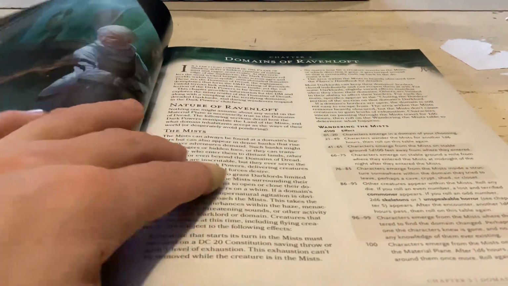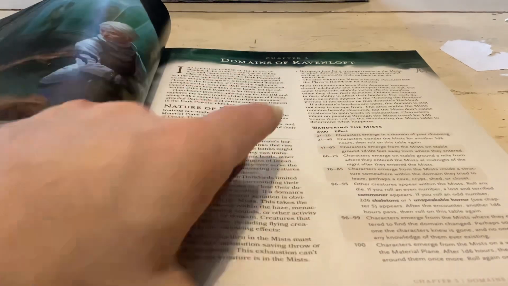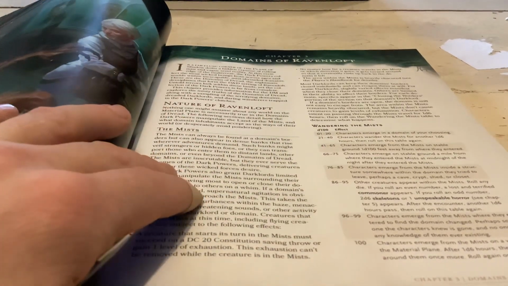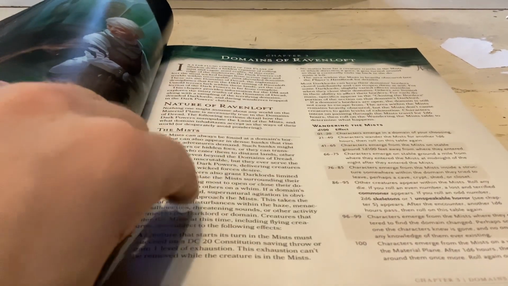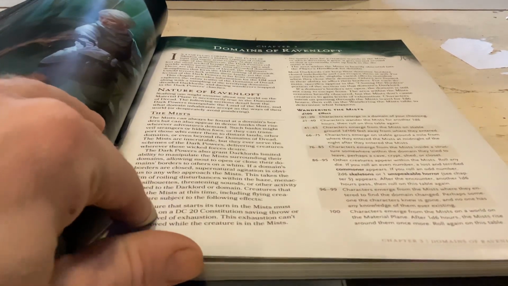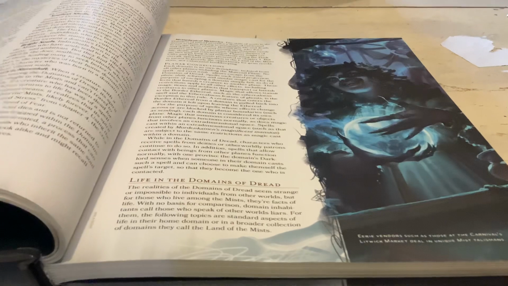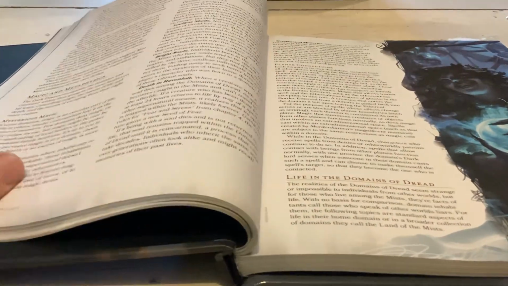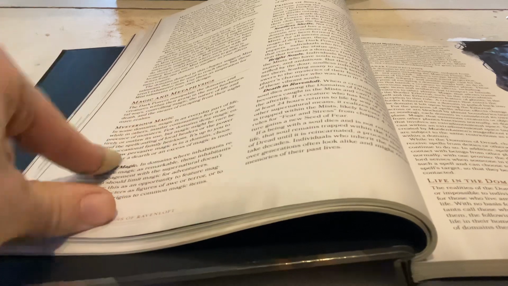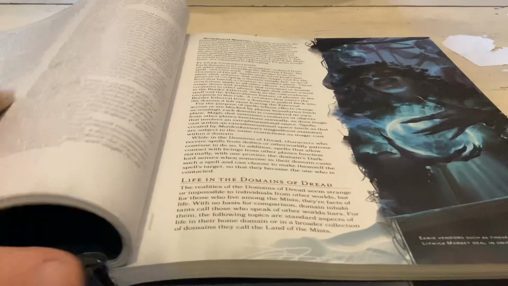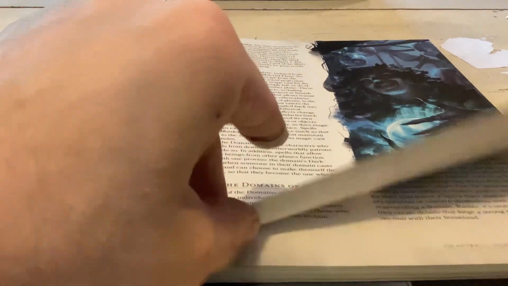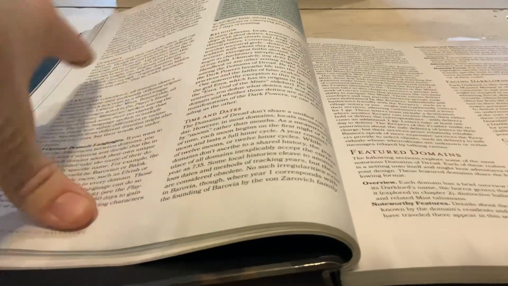Then chapter 3 gets into the actual pre-created domains of Ravenloft. It goes into explaining the myths, for instance how you get into Ravenloft in Curse of Strahd in the first place. It explains how you can get into the actual domains of Dread, and gives you an explanation of how magic and the metaphysics work in these realms. It also explains life in these domains, and all the different backgrounds, the currency, language, religion, times.